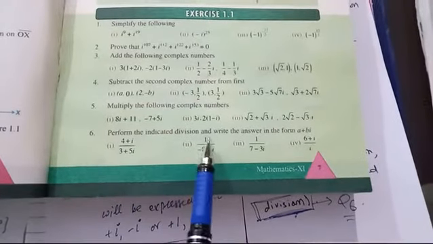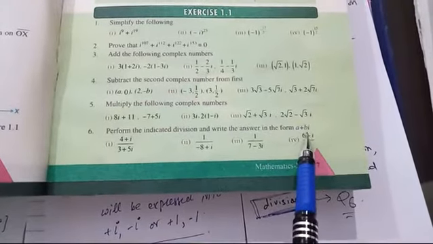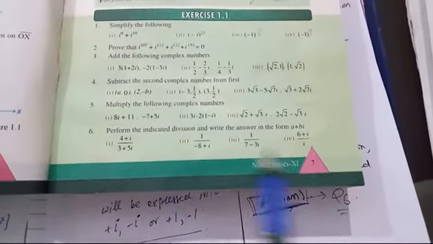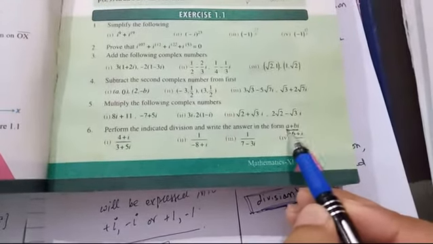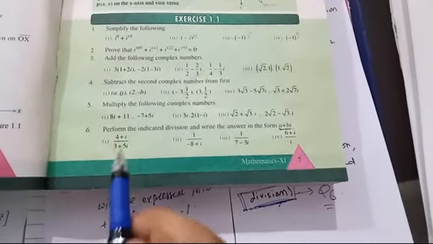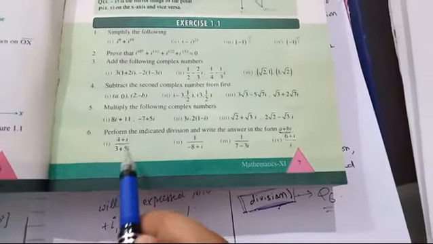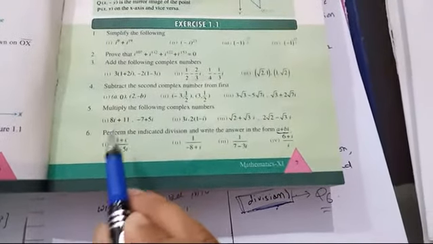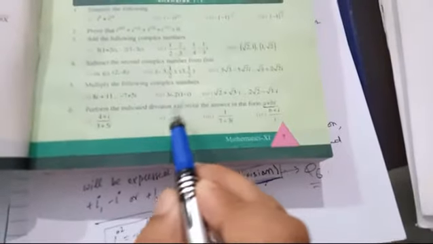This is question number 6 of exercise 1.1. Perform the indicated division and write the answer in the form a plus b iota. It means that when you divide two complex numbers, you will get a single complex number. So now you see that this is the division of two complex numbers. How can we divide these two complex numbers? This is also a division of two complex numbers.